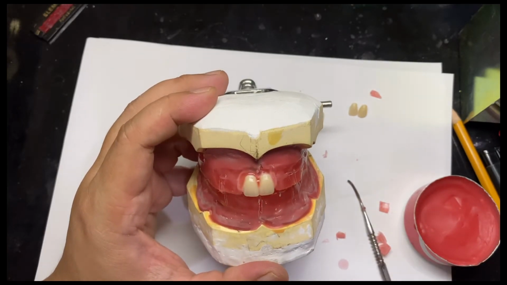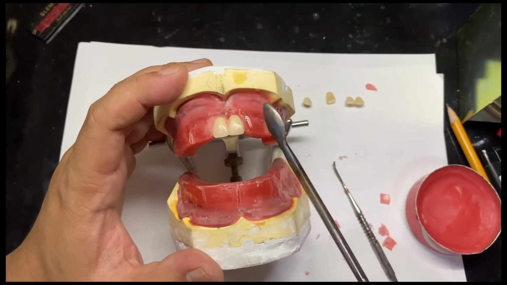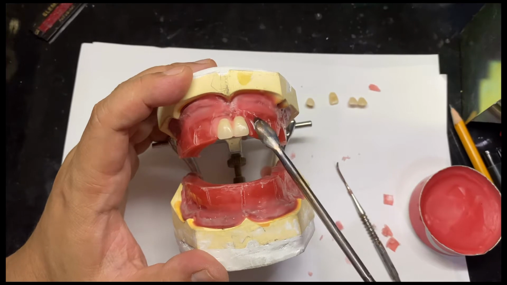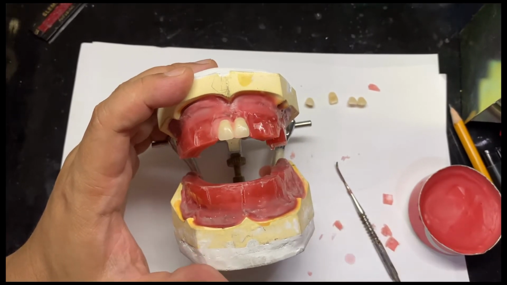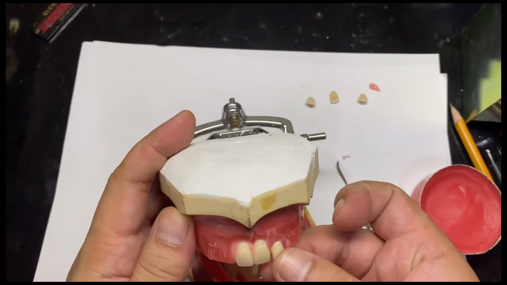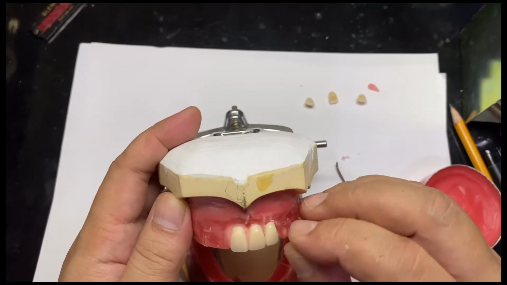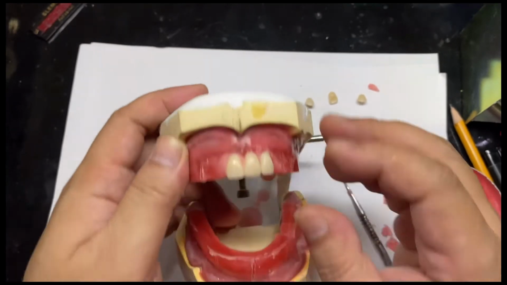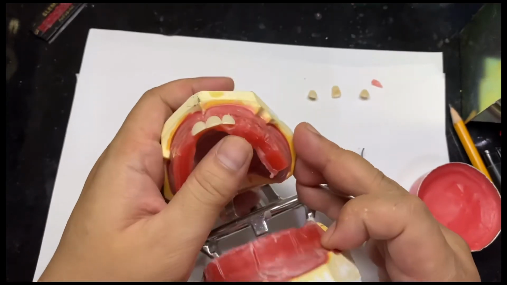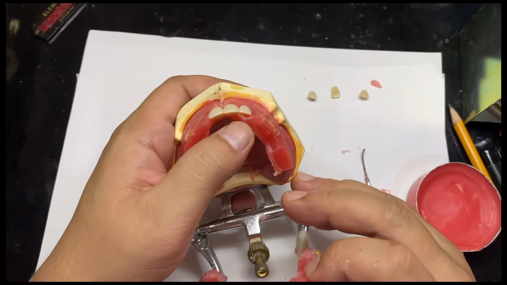Now next is the lateral incisor. For the lateral, same technique. Use your carver, soften the wax, and then set the lateral incisor. Again, the lateral incisor should be set 0.5 to 1 millimeter above the central incisor, and then a little bit in, neck in, incisal third in. View it from the incisal view. It should be a little bit in compared to the central incisor.